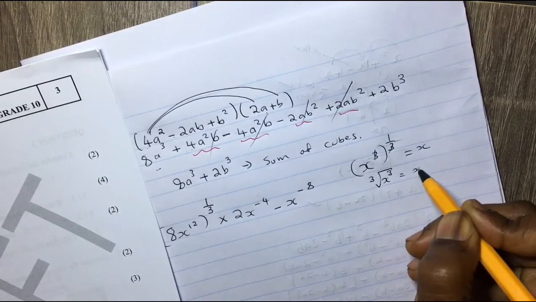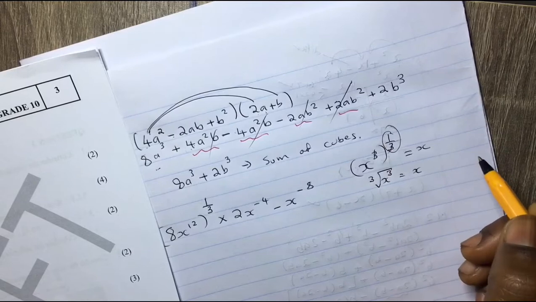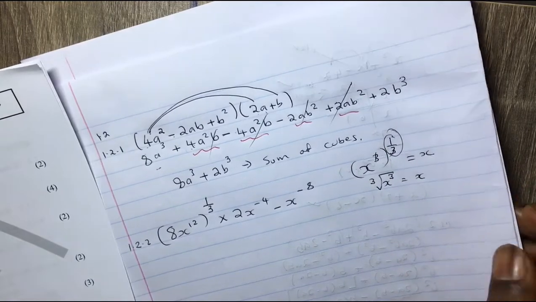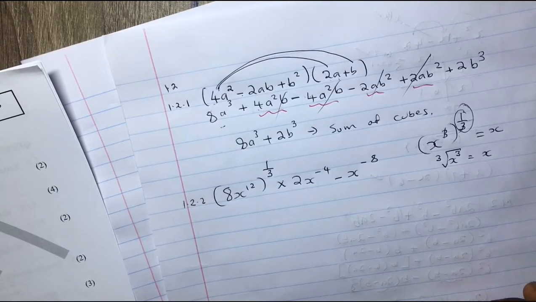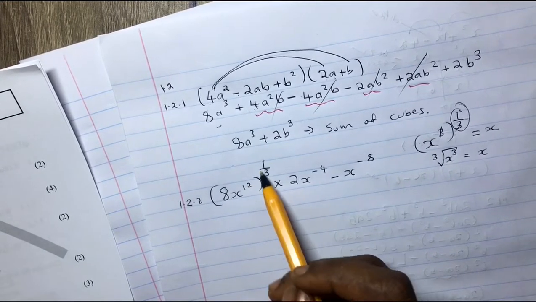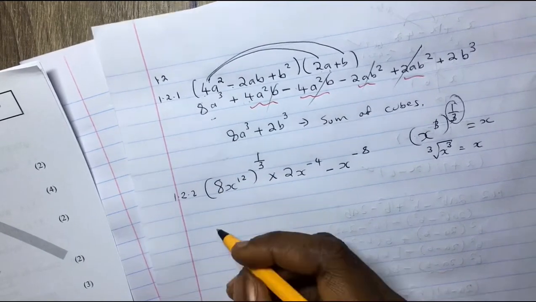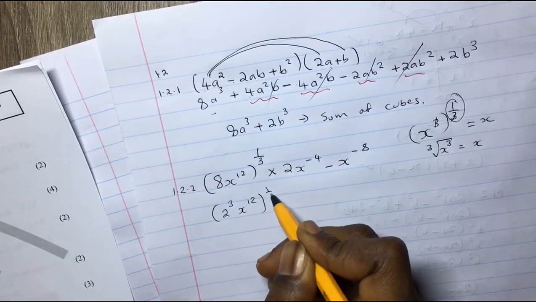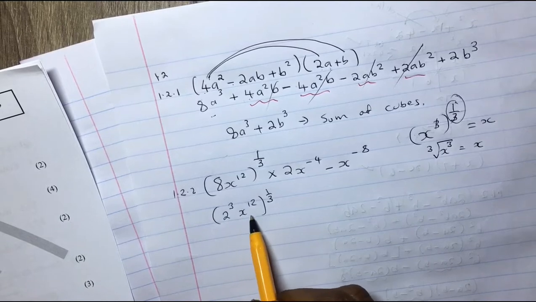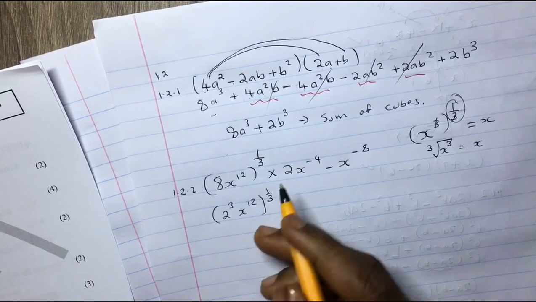I don't know if it makes sense. This is a root. So what you can do, you're gonna multiply all the exponents inside the bracket with 1 over 3. So obviously 8 can be written as what? As 2 to that and like that. I'm not losing anyone there. I just changed this one.